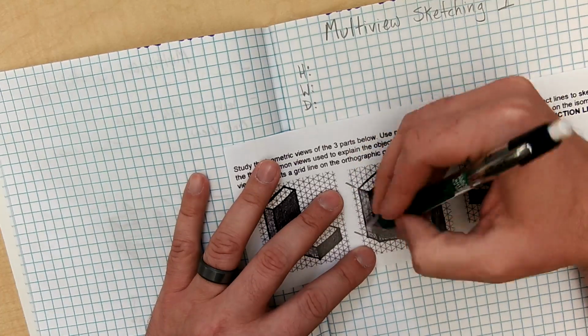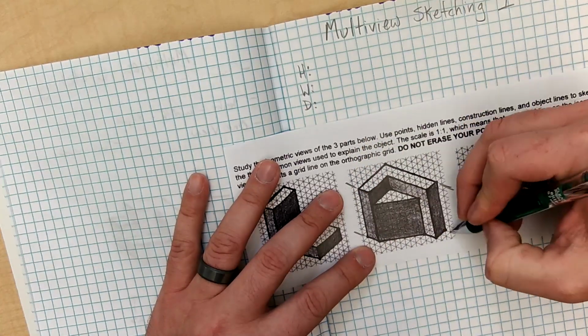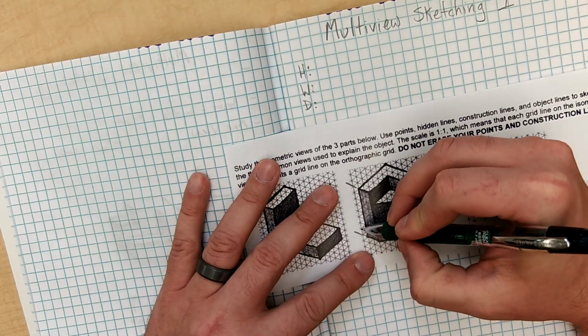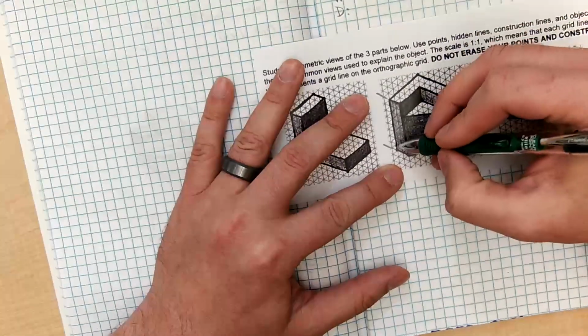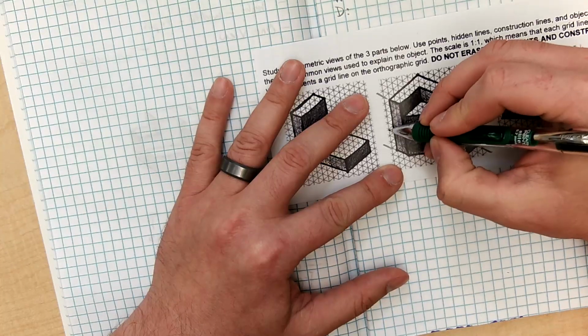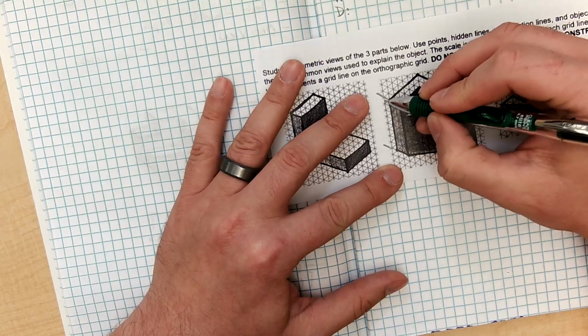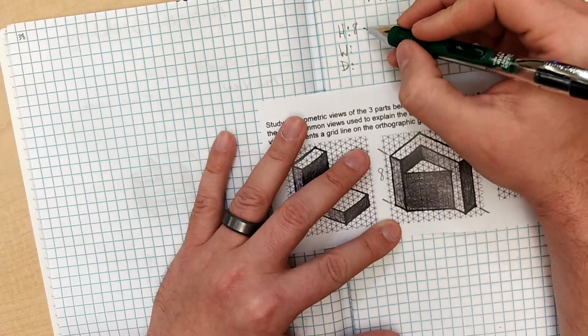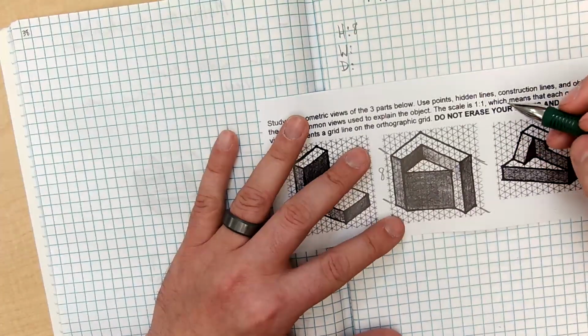So whether I measure it from here to here or from here to here, it will be the same. I'm going to count up the squares here. 1, 2, 3, 4, 5, 6, 7, 8. So the height is 8. And I'm just writing the number up there just so I can remember.